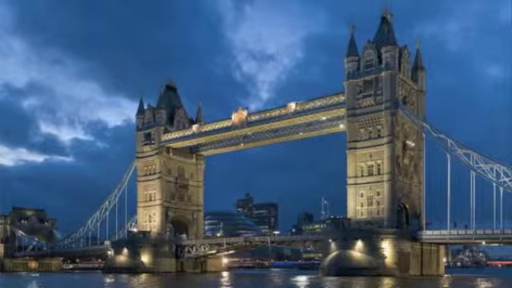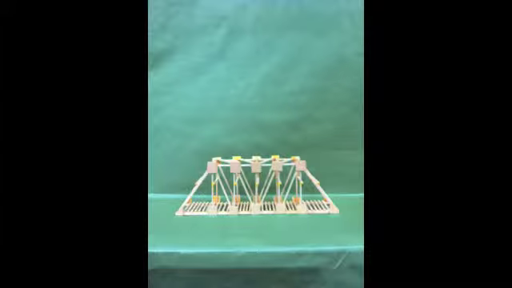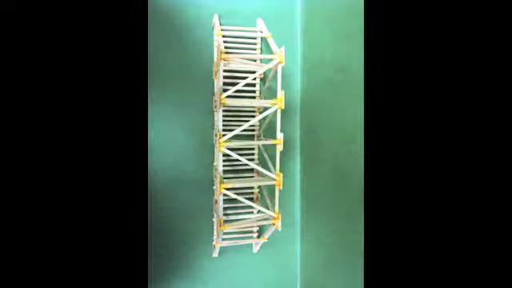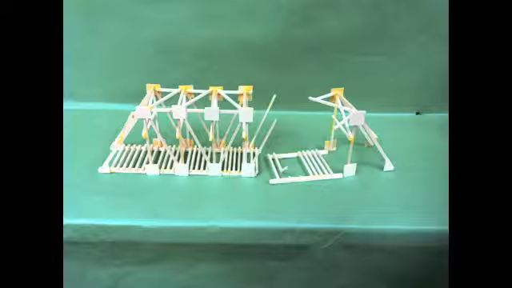To test our bridges, first we weighed it in grams. Then we attached our bridge to a piece of wood connected to a metal scale. This scale measured the load that the bridge could hold when we broke it, in newtons. Then we multiplied the newtons by 10 and converted this number to grams. Then you take this number and divide it by the weight of the bridge and you get the bridge efficiency.